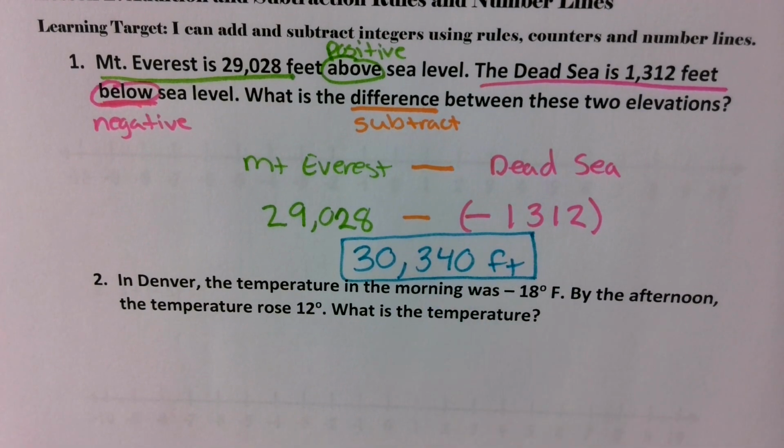All right, number 2. In Denver, the temperature in the morning was negative 18 degrees Fahrenheit. So it already told us that the sign is negative. By the afternoon, the temperature rose 12 degrees. So we want to know what's the temperature. So there's only one key word in here that's actually going to help us in the problem. What's the one key word that is going to help us with this problem?